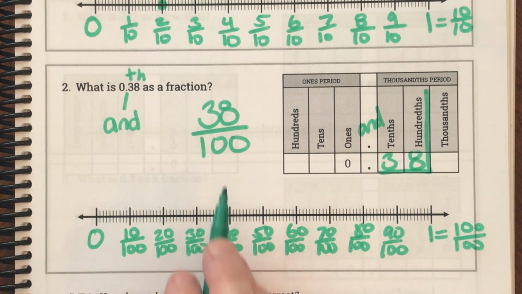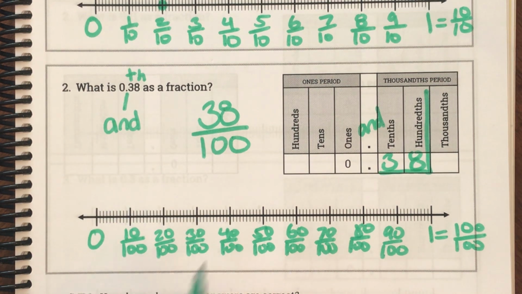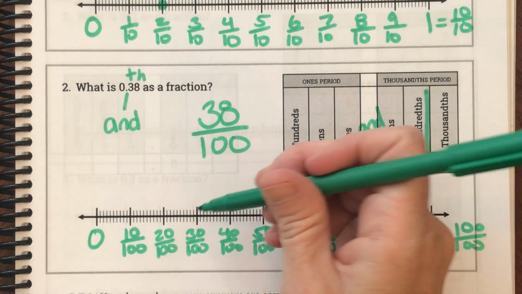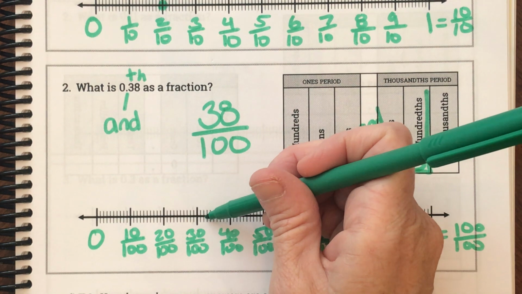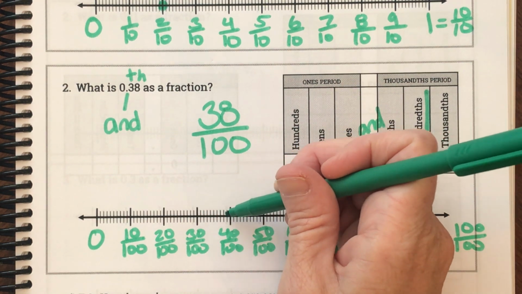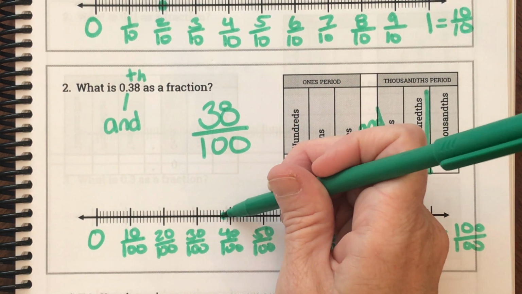All right, so 38 is more than 30 but less than 40. So it's going to be in here, we'd say 31, 32, 33, 34, 35, 36, 37, and 38 is going to be right there on that line.